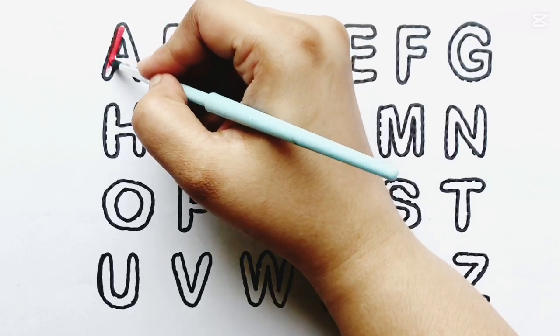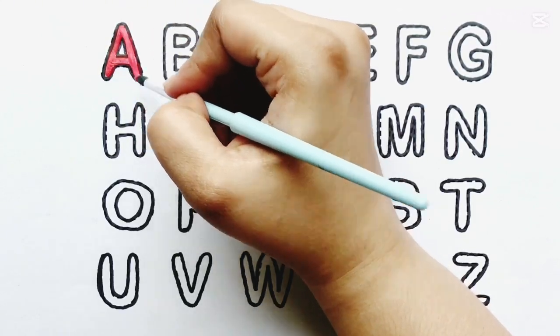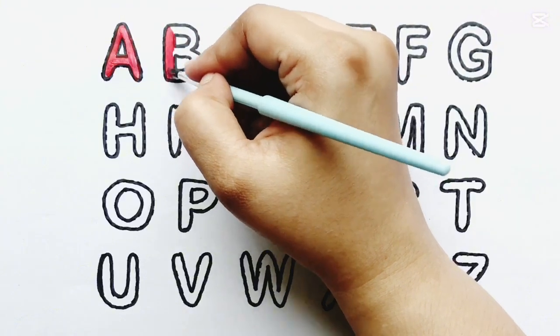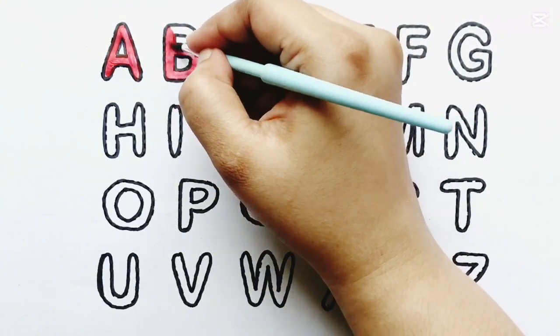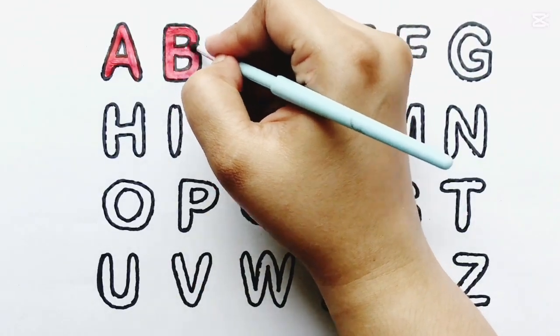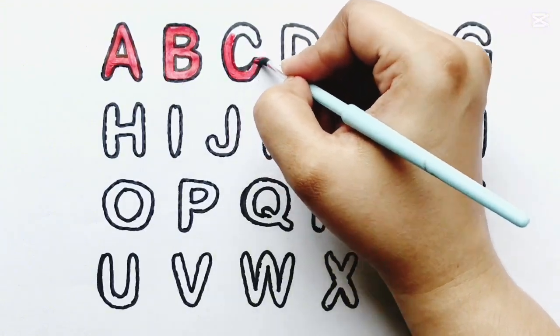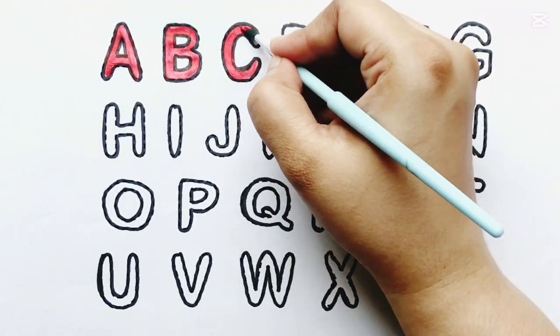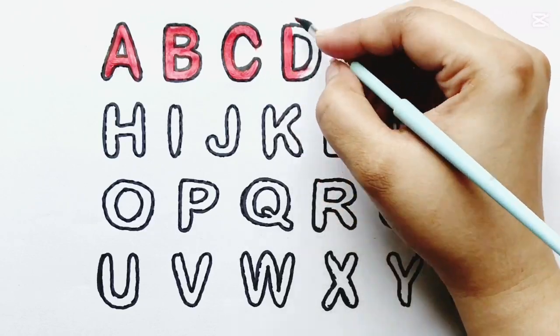Let's paint red color. A for aeroplane. B for broccoli. C for cherry. D for donut.